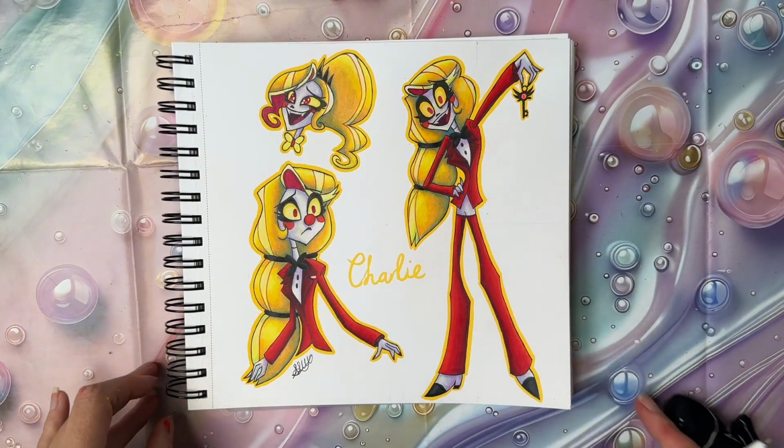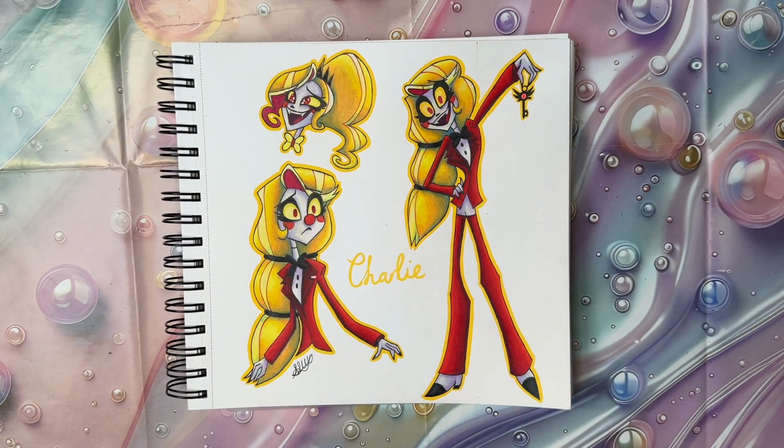But here is the final piece. I have gone round with an acrylic marker and outlined my Charlie in yellow, because again, I just like having those lines super crisp. But what do you think of my Charlie study?